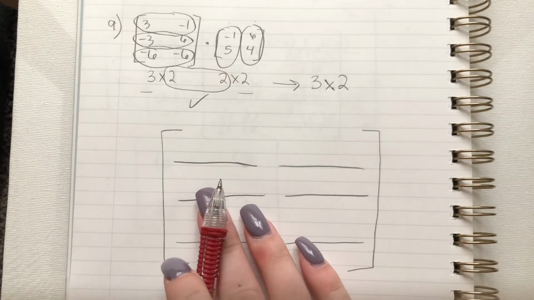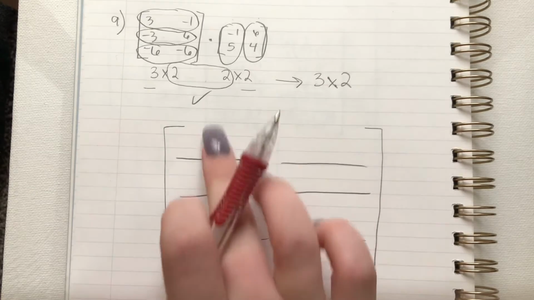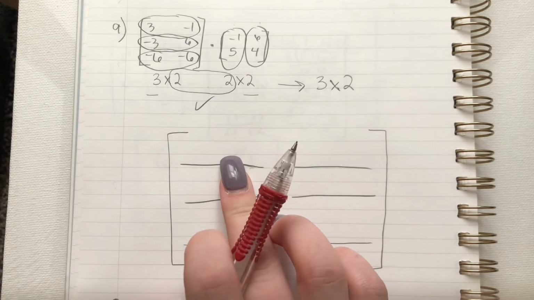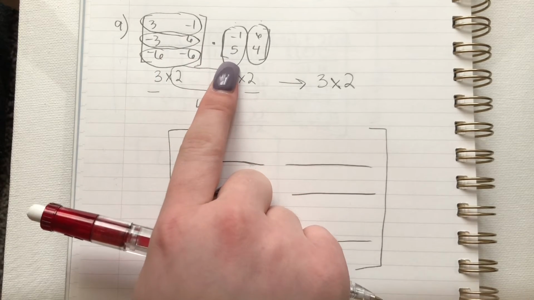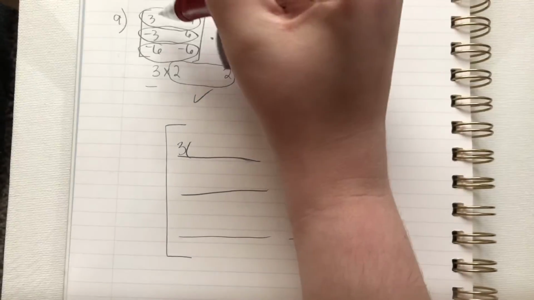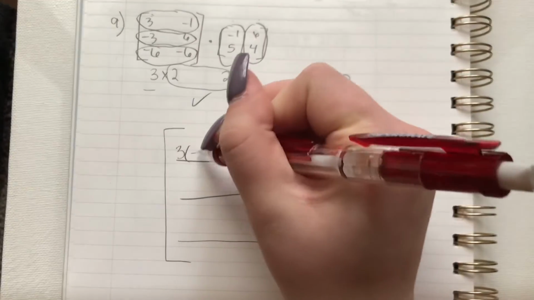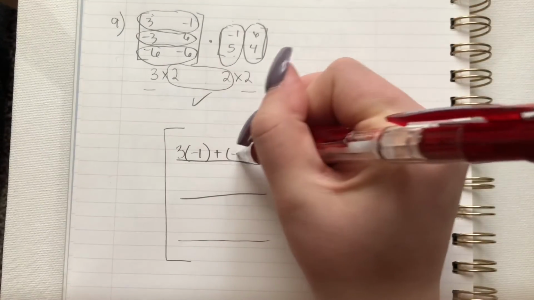This is row 1, 2, 3, column 1 and 2. So the address of our first blank is the first row of this matrix and the first column of this matrix. So I'm going to take row 1 and multiply with everything in column 1. That is 3 times -1, and then add it to -1 times 5.